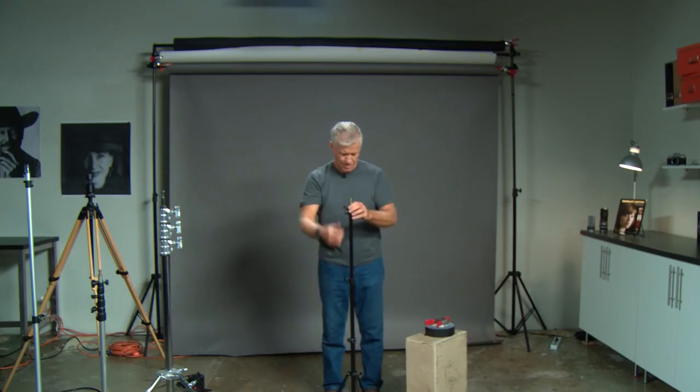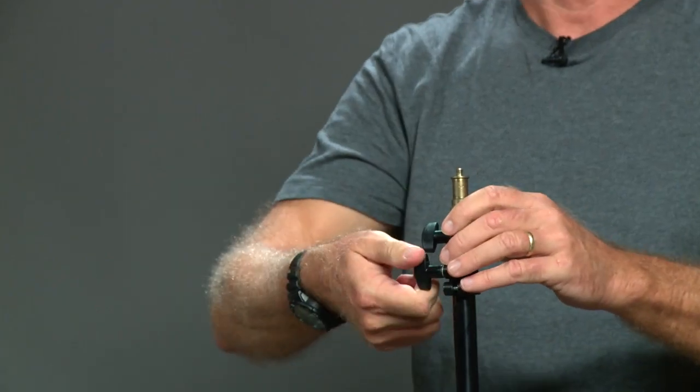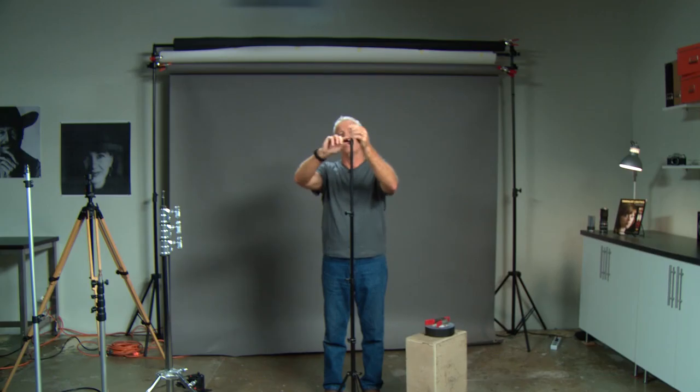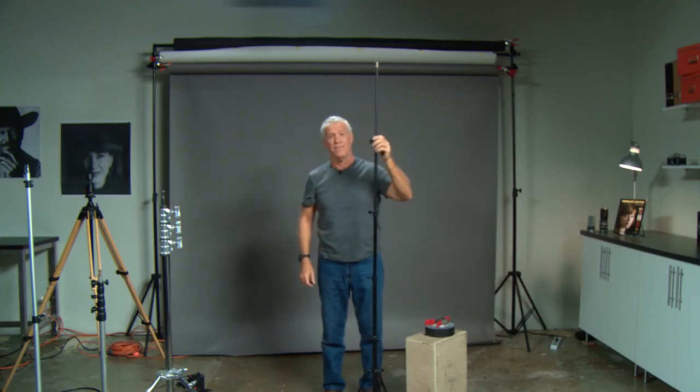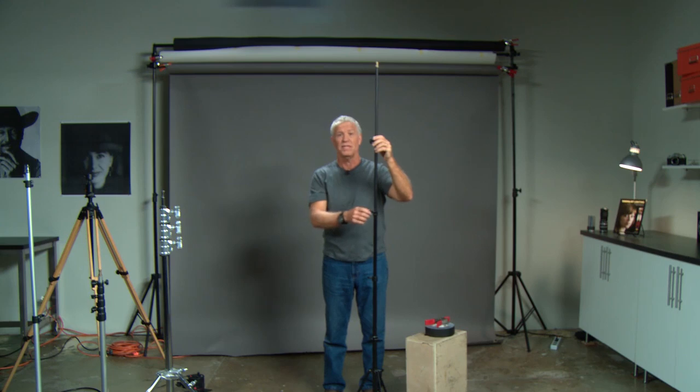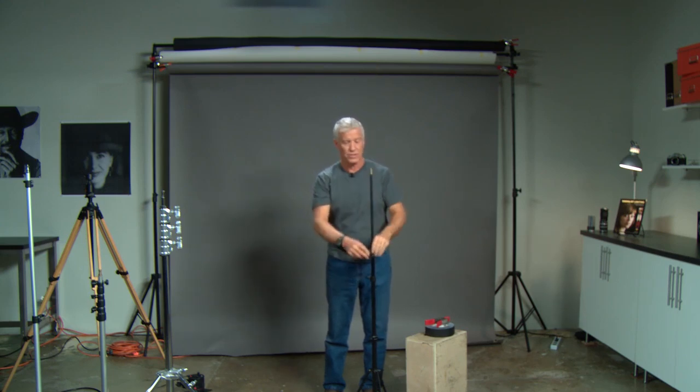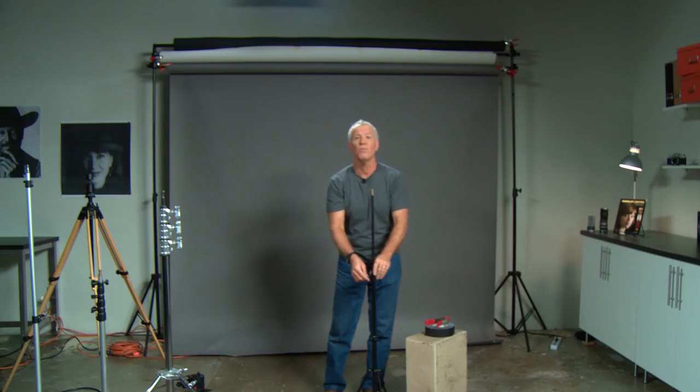If you're doing a lighting setup with a lot of small portable battery-powered flashes, this may be just the ticket because it's rigid enough to hold those particular flashes about that high. And that's a good length for a seated portrait. Well, these are the basic tools that we use in the studio. There's one more thing I want to show you, and that's my tripod.